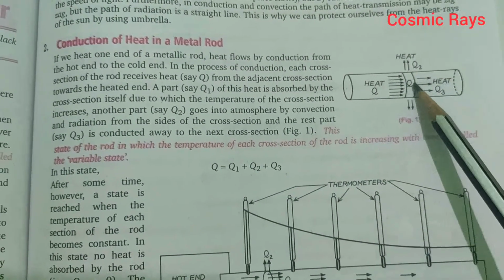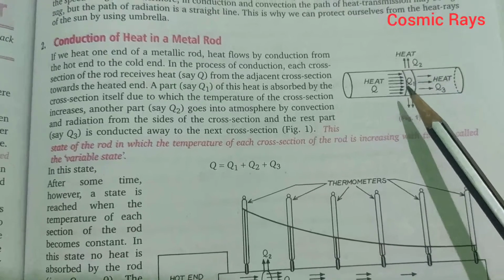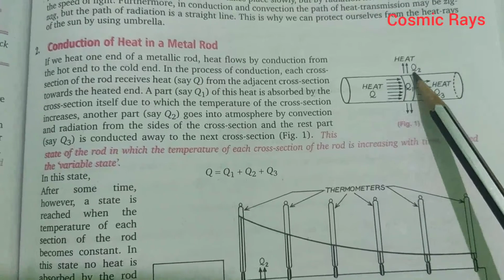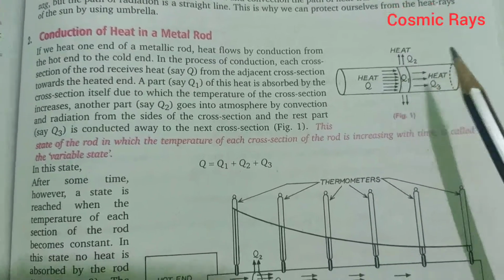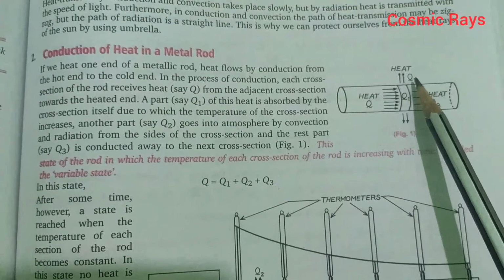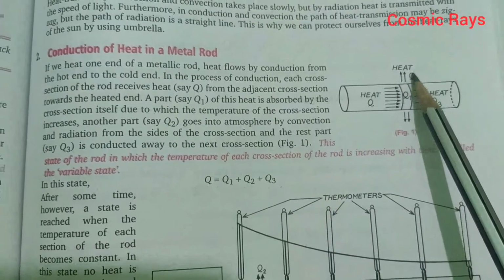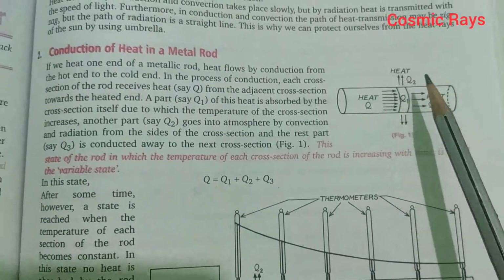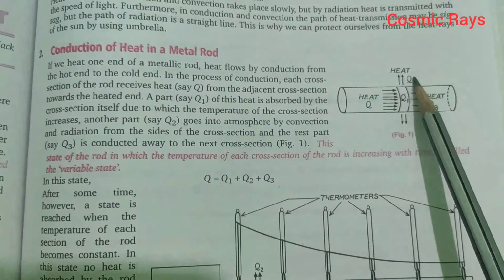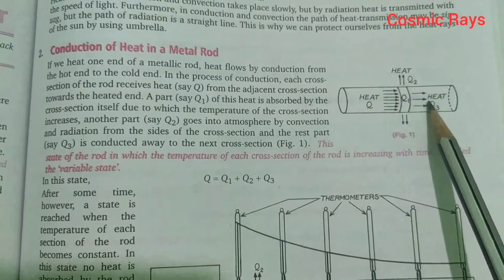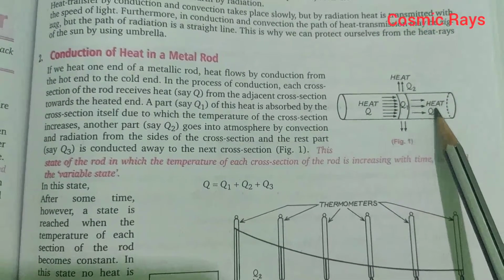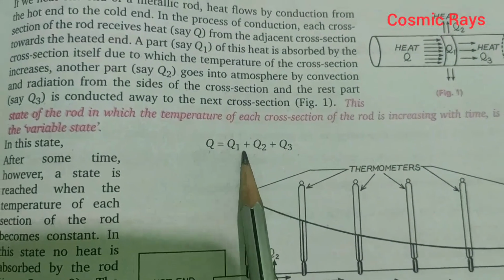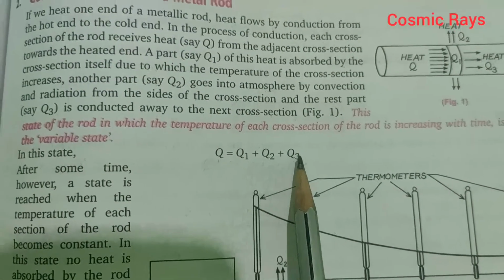A certain amount of heat, which we denote as Q1, will be absorbed by the area of cross section, and Q2 is the amount of heat which will be given to the atmosphere by the method of convection. So after losing Q1 and Q2 amount of heat, the remaining, that is Q3, will be passed on to the next portion. So the total heat Q is given as Q1 plus Q2 plus Q3.